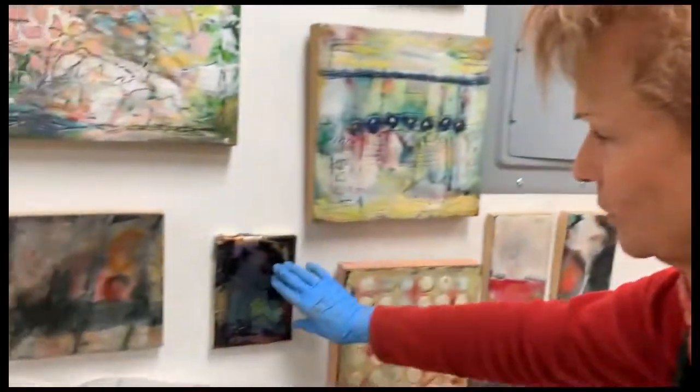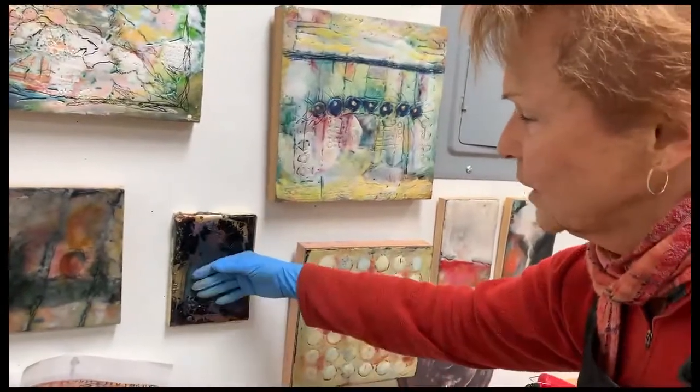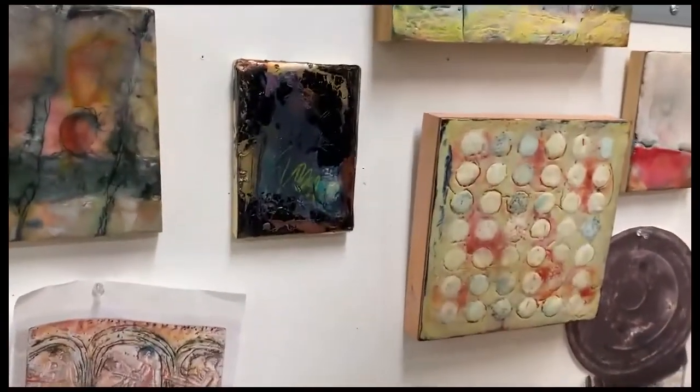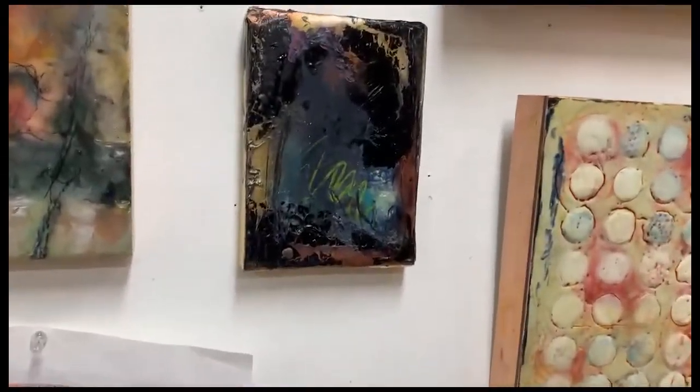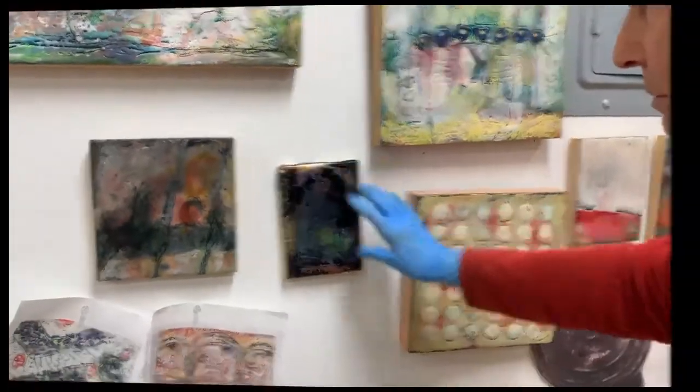Here's another one that has India ink on it. You can see the sheen of it. It was just an example piece, a panel I was using in a workshop, and it happened to work out pretty well. A little crayon at the end, and there you are.